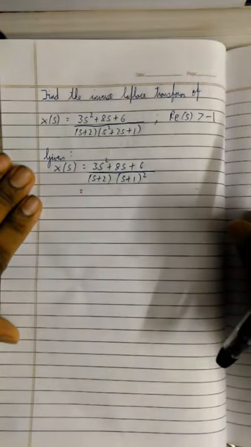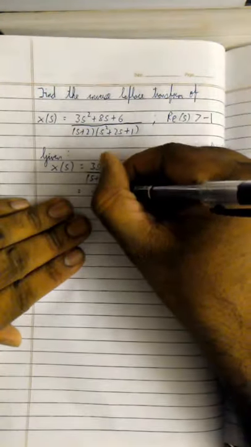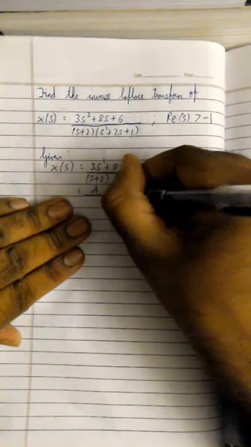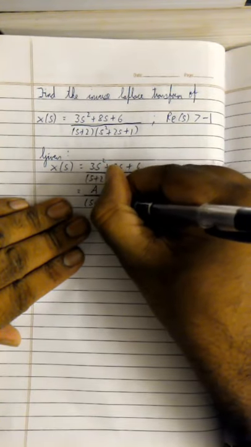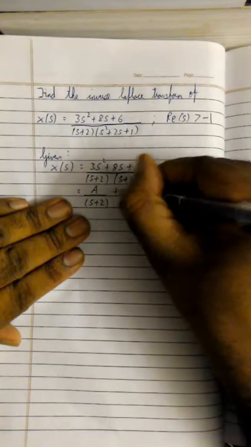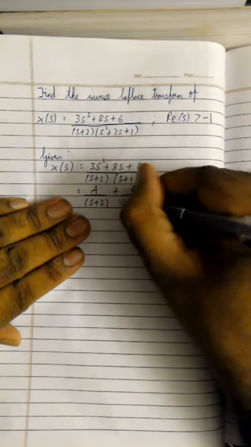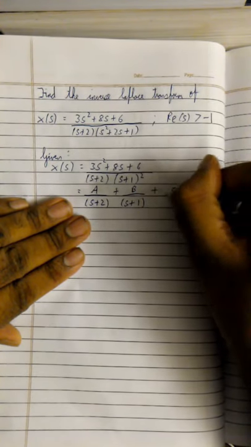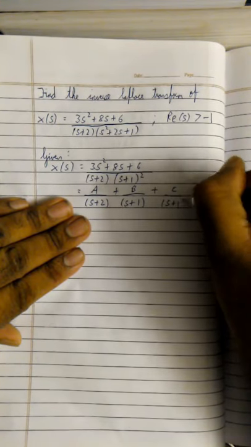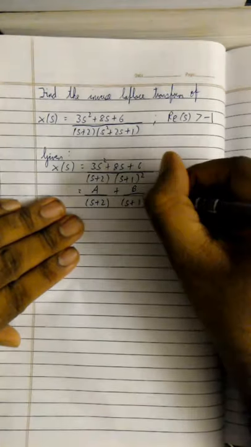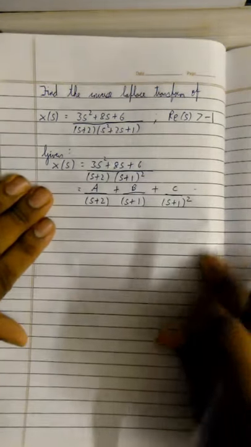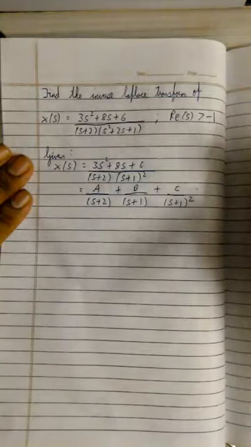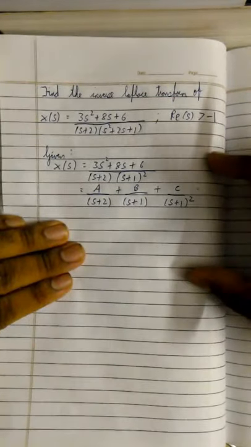I will say that the first term is A by s plus 2, plus B by s plus 1, plus C by s plus 1 the whole square.